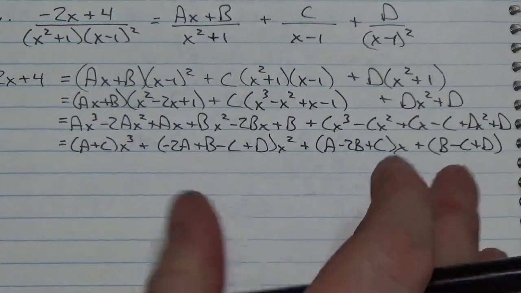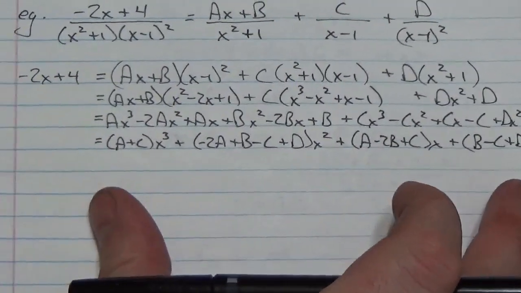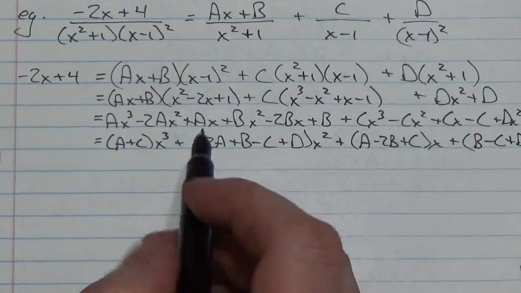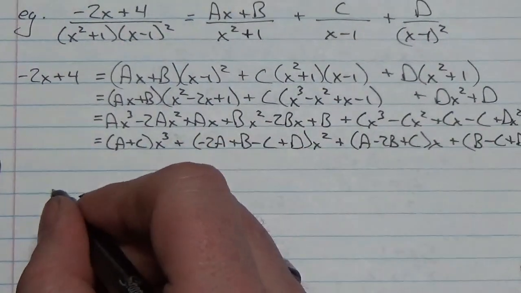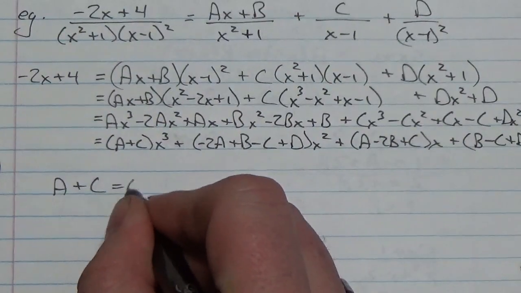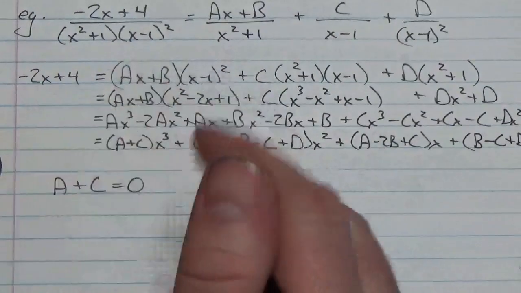Okay. Now, I know that's a bit of a beast, but when you compare that to the expression on the left, first of all, notice there is no cubic term here. So that means that a plus c has to equal 0. Additionally, there's no quadratic term here.